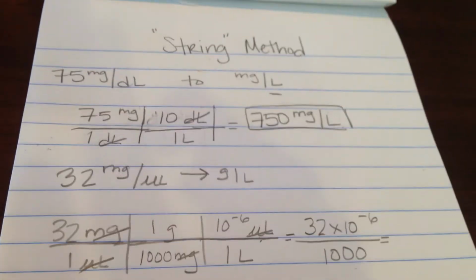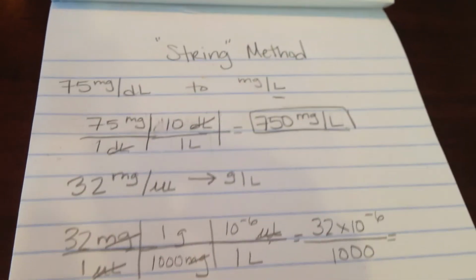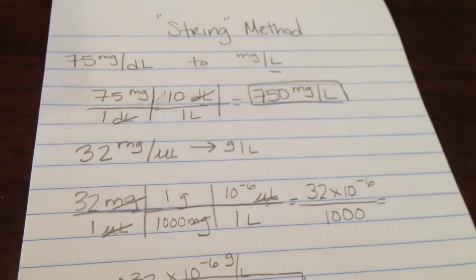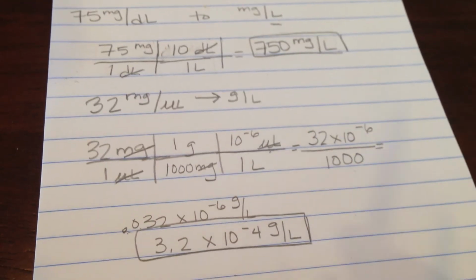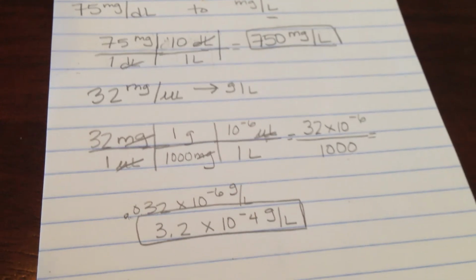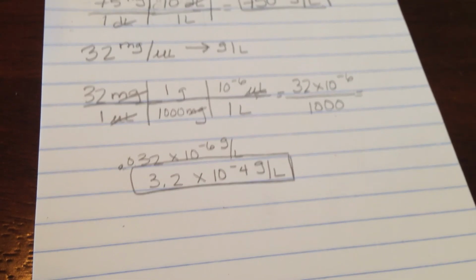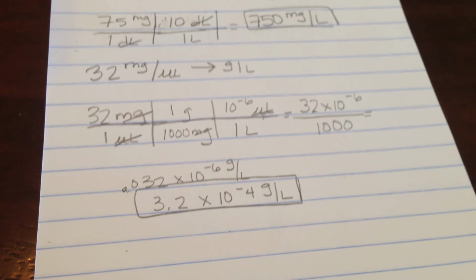So that's two examples of string method. And as you can see, just depending on how many you need to change, you can continue to string out your results until you get the necessary concentrations.